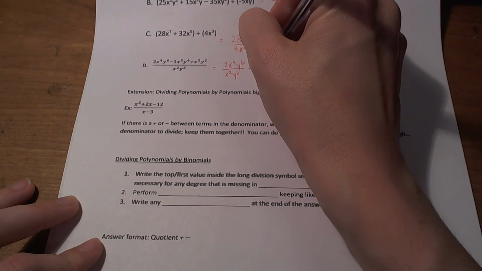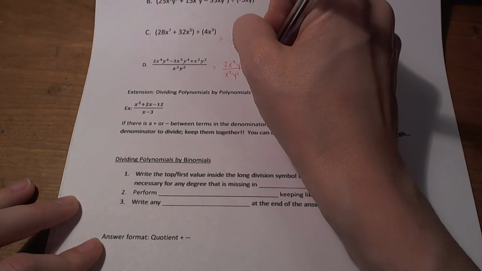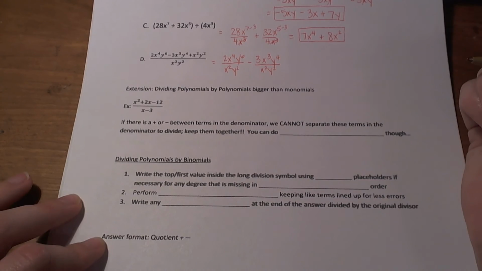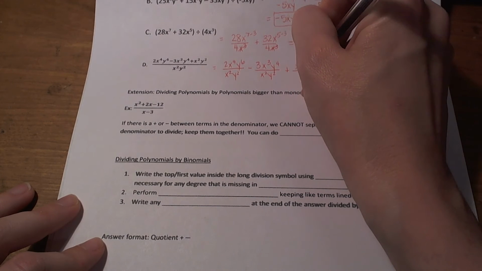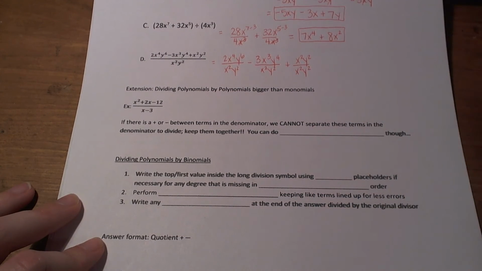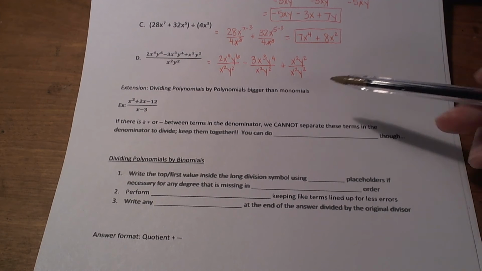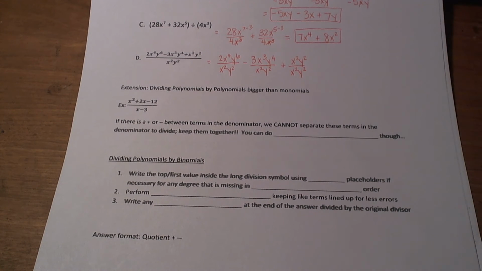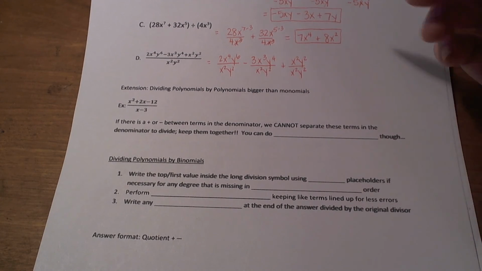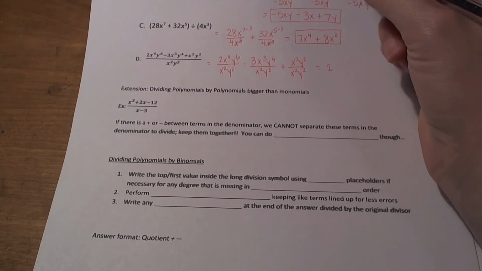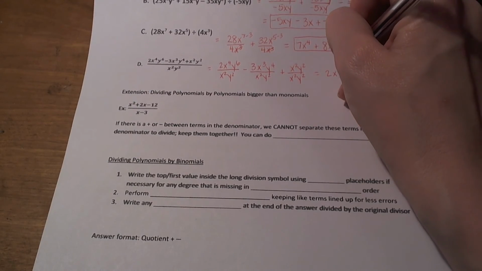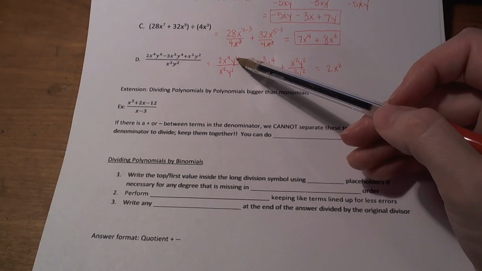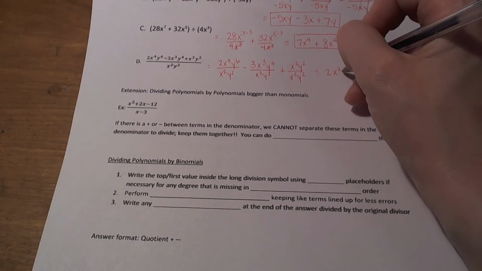minus 3x cubed y to the 4th divided by x squared y squared plus x squared y squared divided by x squared y squared. And now we have to reduce each of these division of monomials individually. So for the first one, 2 divided by 1 for the coefficient is 2. Then x to the 4 minus 2 gives me x squared. Y to the 6 minus 2 gives y to the 4th power.